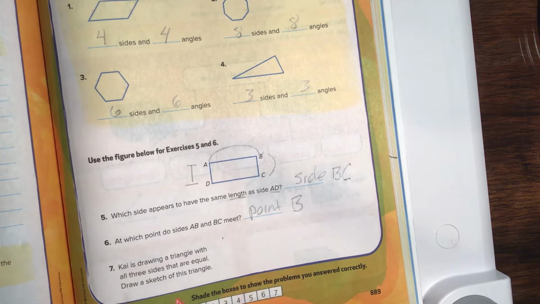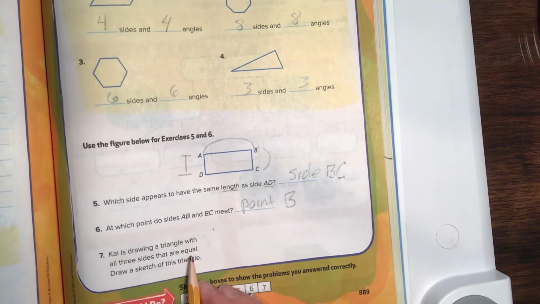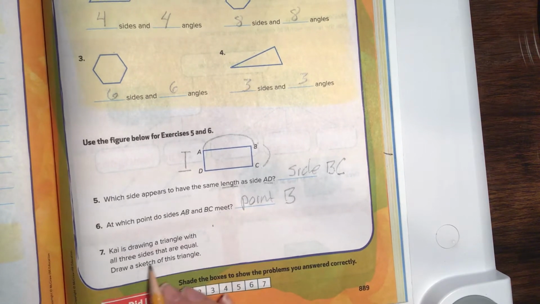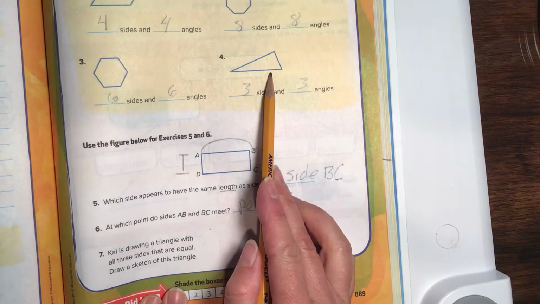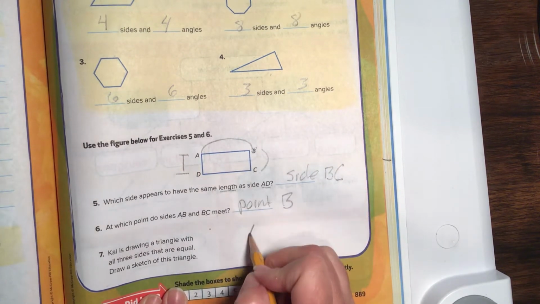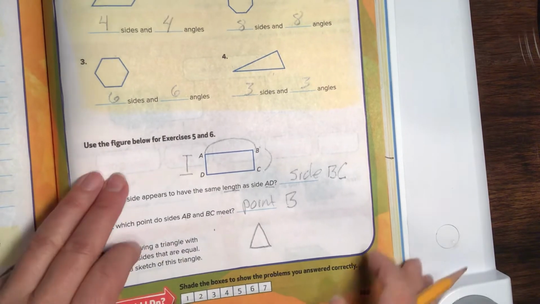Good job. Okay, Kaya is drawing a triangle with all three sides that are equal. Draw a sketch of this triangle. Okay, so a triangle with all 3 sides equal definitely would not look like that one, would it? It would be more kind of like your typical triangle that you're used to seeing.